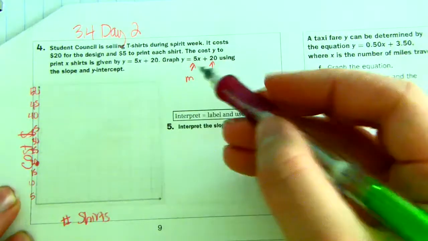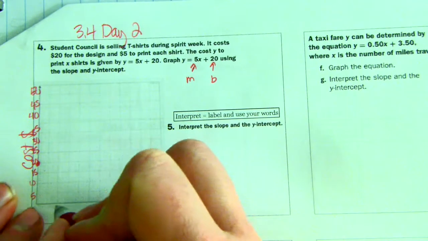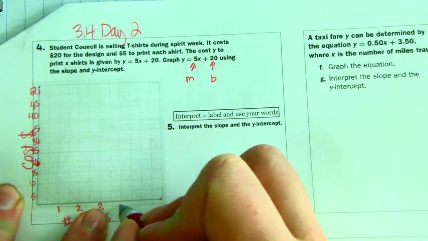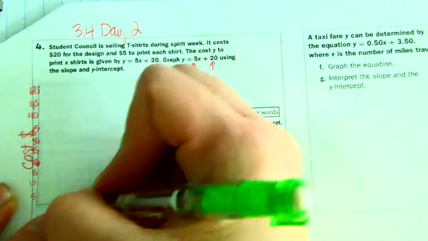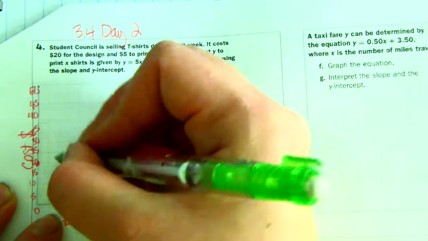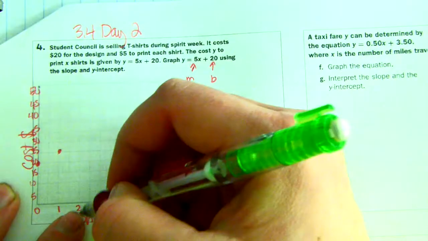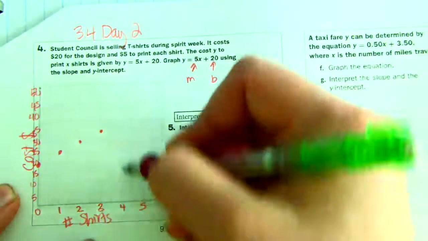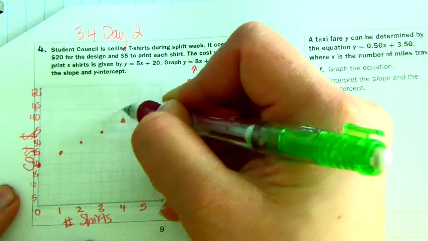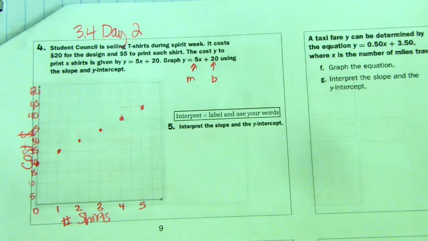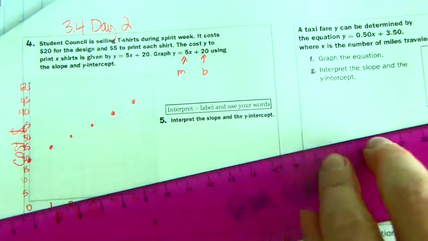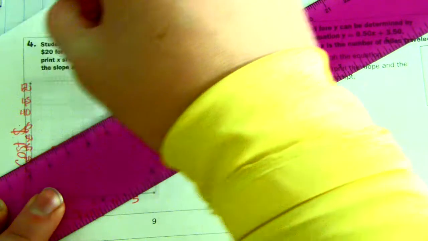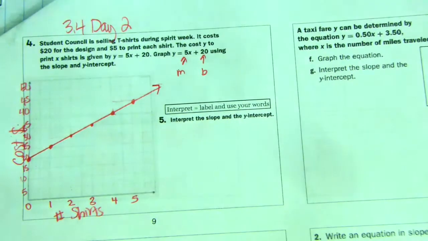And it rises 5 and runs 1. We can maybe skip 2 lines. So every line would be half a shirt, which wouldn't make any sense, but it just gives us some space here. So we can find the cost of 0 shirts is $20. 1 shirt would be $25. 2 shirts, $30. Rise 5, run 1. Rise $5 for every 1 shirt. Then we connect our points. We don't have more than the first quadrant in this one because our t-shirt sales can never be negative, or we can't buy a negative amount of shirts.